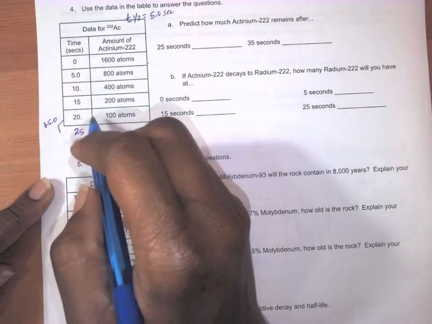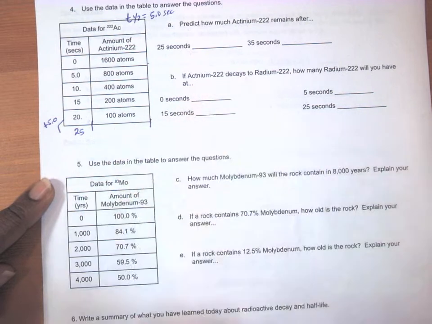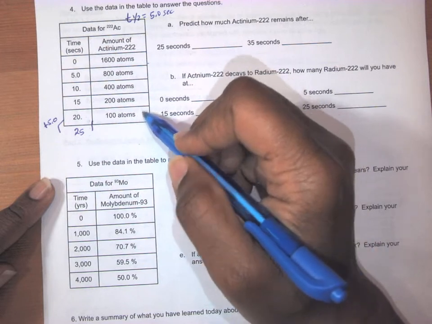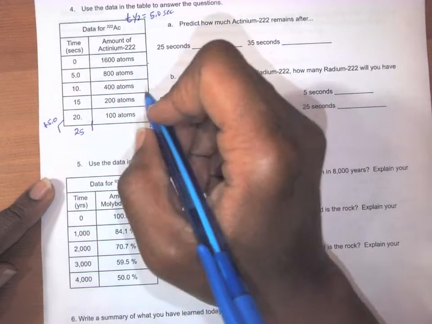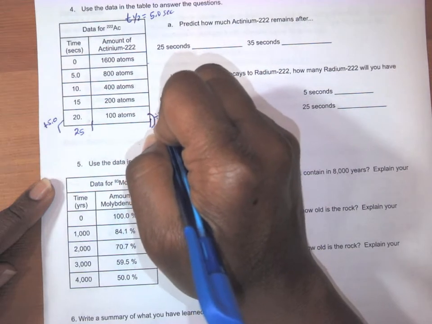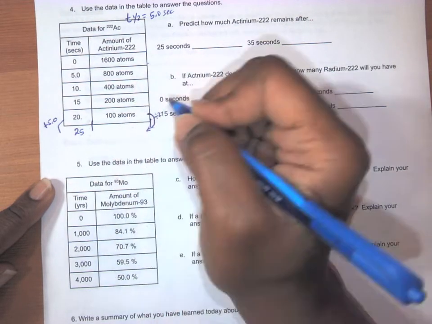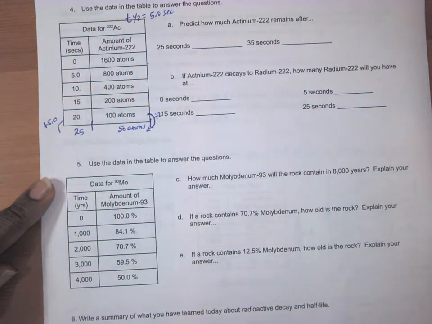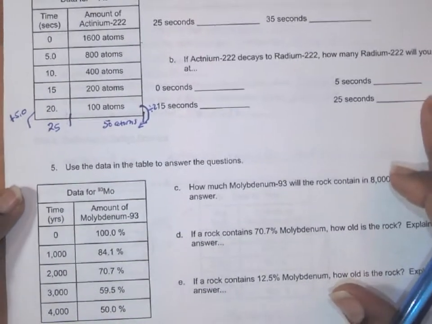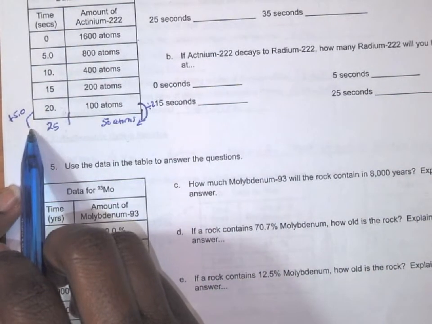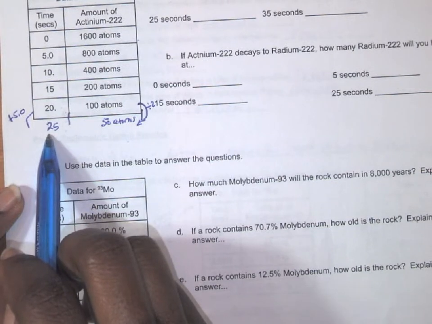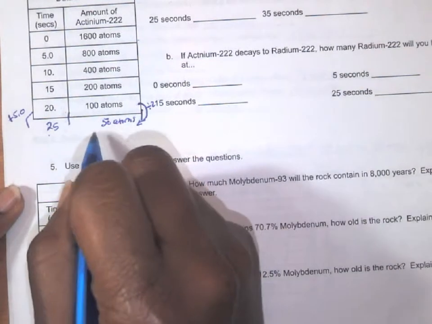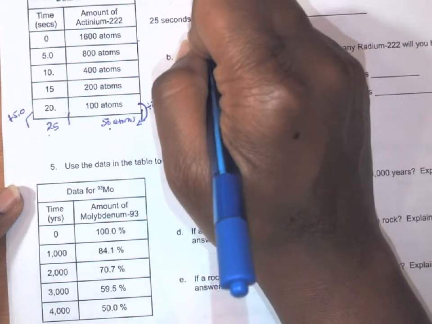Now, remember, each half-life results in the radioactive isotope decaying by half. So what I need to do to the amount of radioactive isotope is divide it by 2. I take 100 divided by 2, and that gives me 50 atoms. On the time side, I just added 5 seconds, which corresponds to one more half-life passing. On the amount side, I had to divide by 2 since that was one half-life. So in 25 seconds, I'm going to have 50 atoms. I've extrapolated my data.